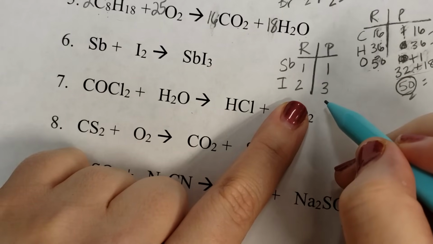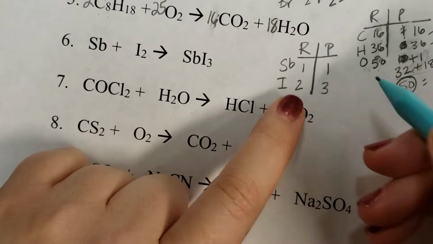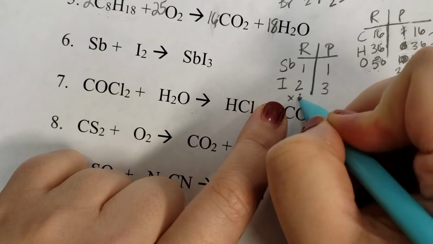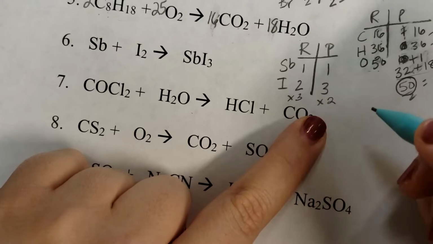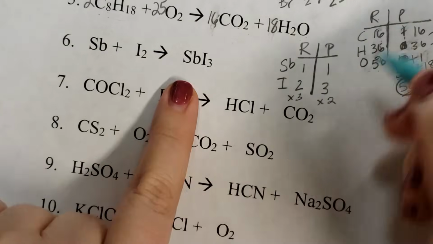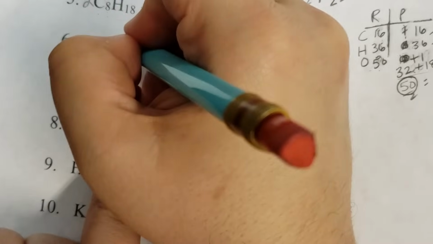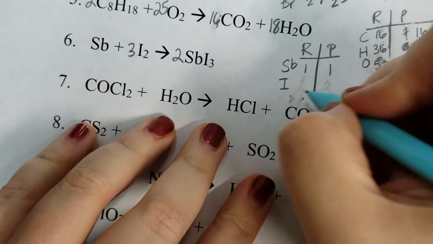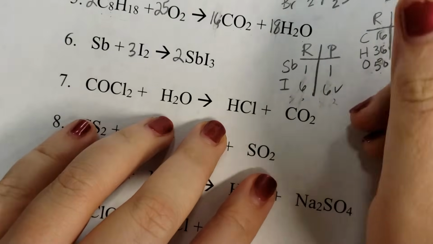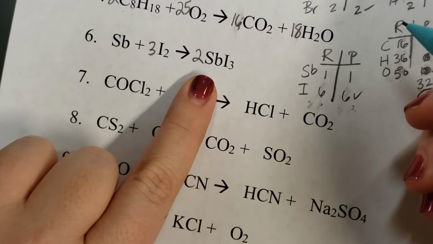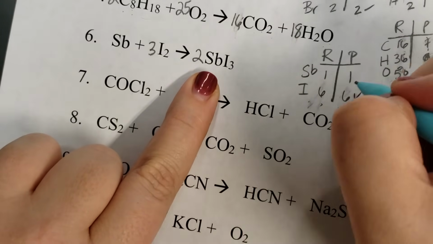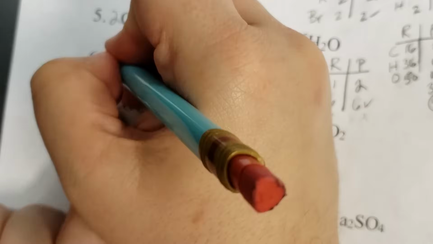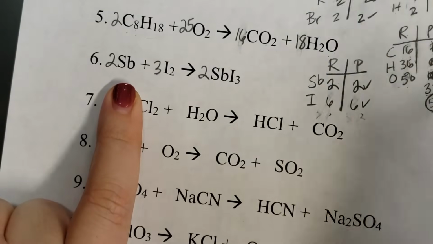Here, got to find a common denominator or common number. In this case, it's easily identified as 6. Okay, so if we multiply this one times 3 and this one times 2, okay, so 2 here and a 3 here, that makes this 6. 6 and 6. Good. Except now we've also changed the antimony. So now we have 2 antimony on this side and only 1 over here, which means we can just multiply this by 2, which makes this 2, which is equal.